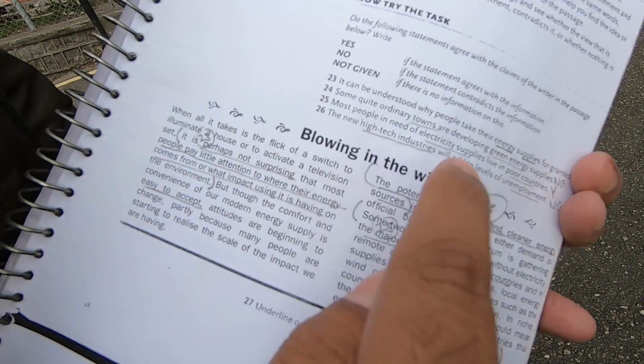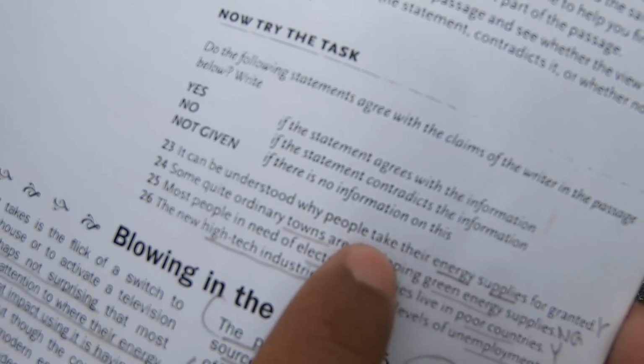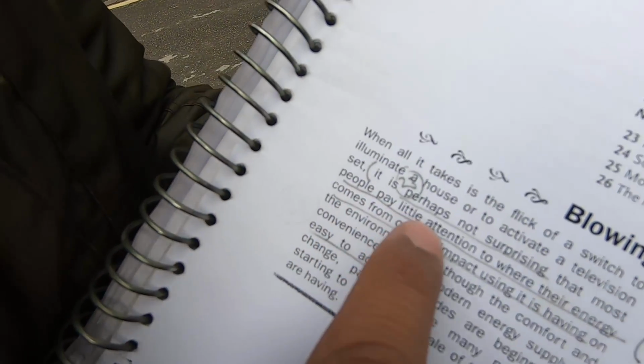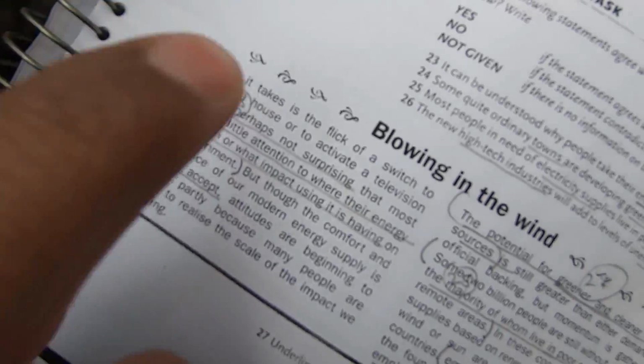Now, pay little attention and take for granted. Take their energy supplies for granted, pay little attention or take for granted. People pay little attention to where their energy comes from. That is why the answer is yes, right?